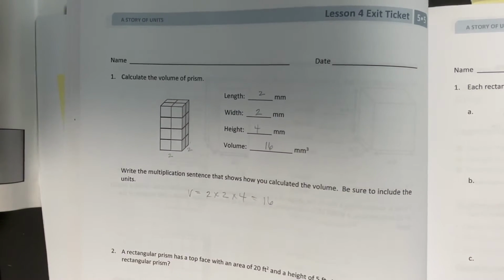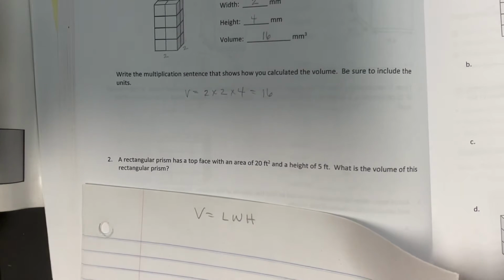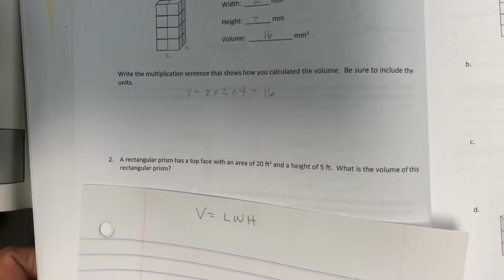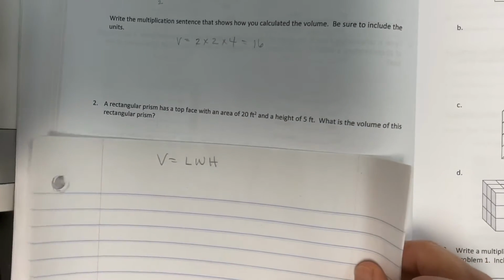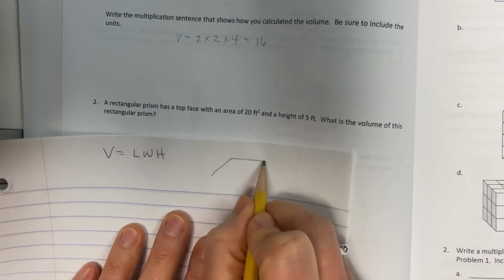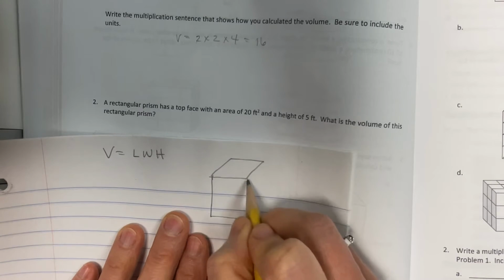Okay. Now down here, this one says a rectangular prism has a top face with an area of 20 square feet and a height of 5 feet. What is the volume? Okay, so what you're looking at here is it says it has the top face, it tells you the area.